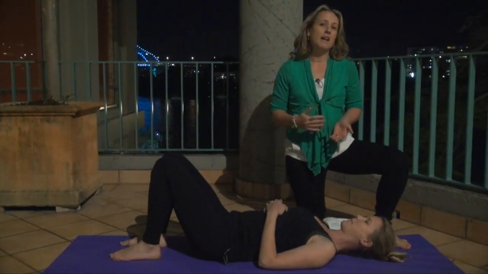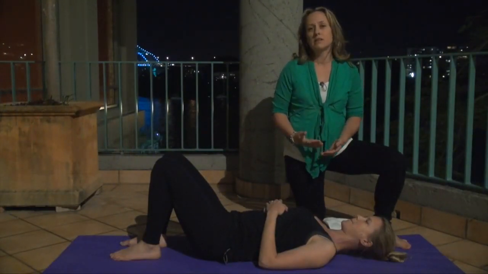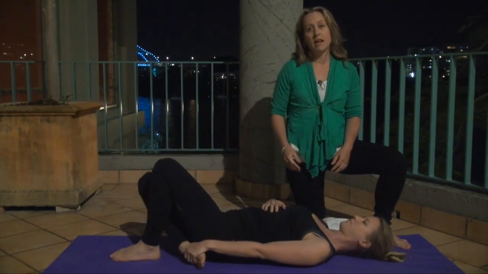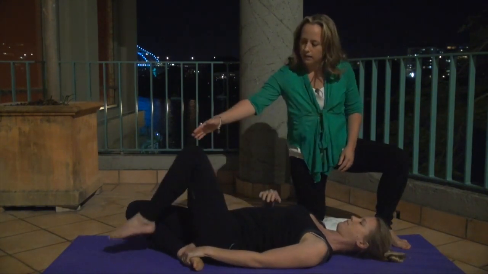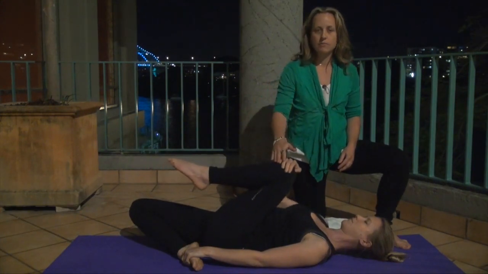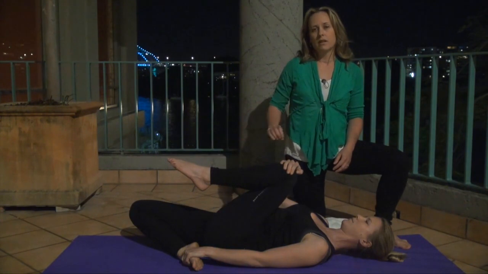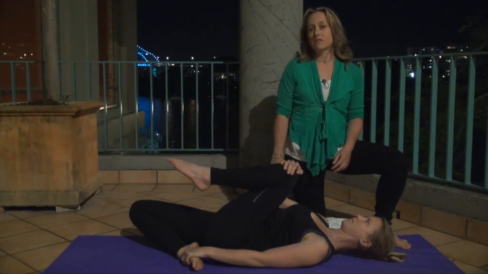Another more passive way of opening up the hip flexors is to lie on your back, and you can grab your opposite ankle with your hand and then hug that knee towards your chest, allowing your knee to soften and relax down toward the floor. That's another great hip flexor and rectus femoris stretch.